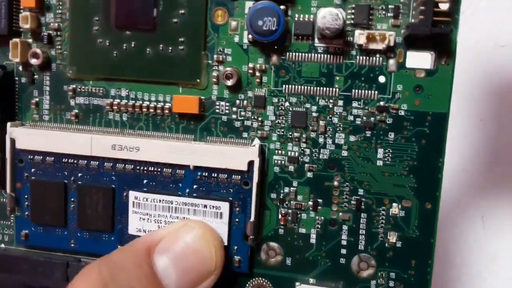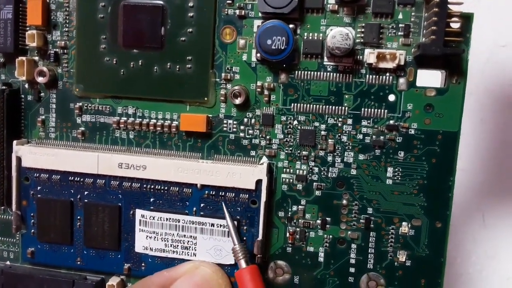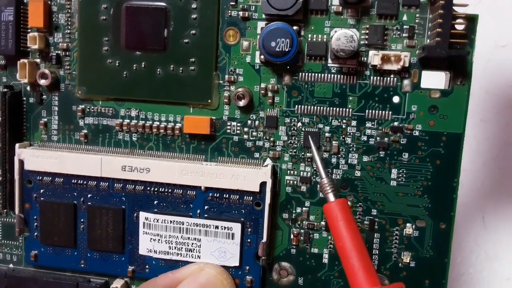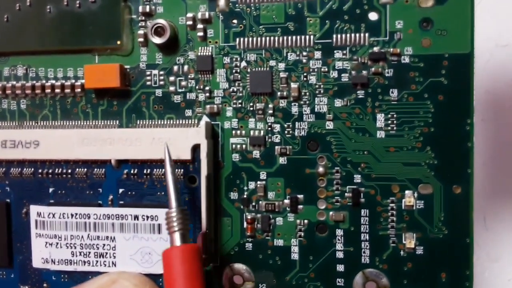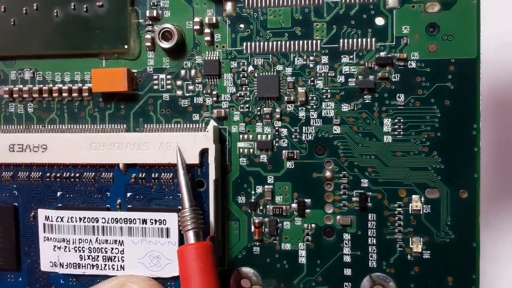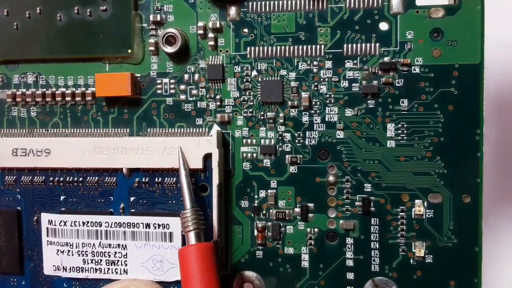So for the RAM, as you can see, we have the IC, the RAM power management IC, as you can see. Basically this is a DDR2. As you can see, we have 1.8 volt. So this IC gives 1.8 volt.